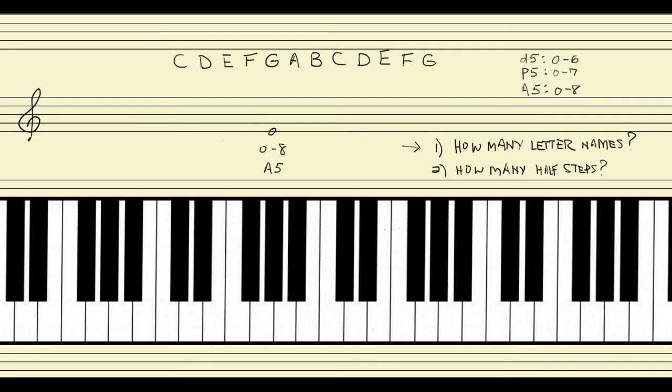And then I'm going to go to my 2 questions and start with a very simple question. How many letter names do I need to travel? And since this is a fifth, I need to travel 5 letter names. So we're starting on E, and we go E1, F2, G3, A4, B5. So that's the interval of a fifth, E to B. So I'm going to write my B right there. So I know that the second note has to be some kind of a B.